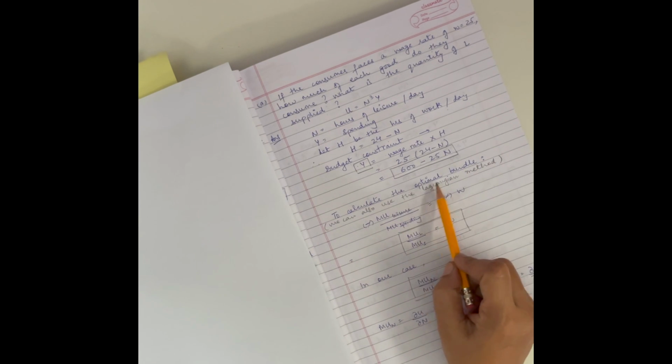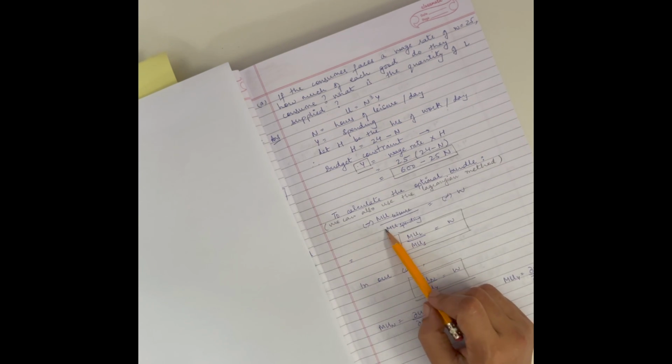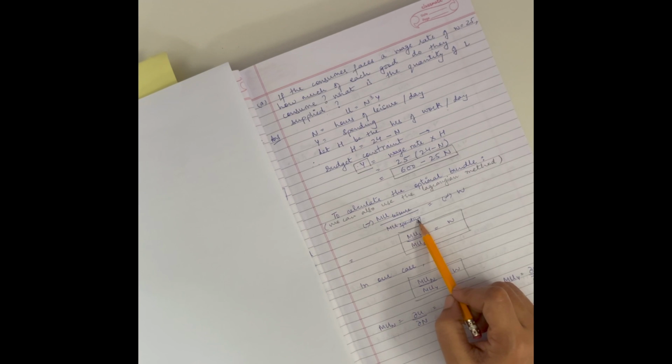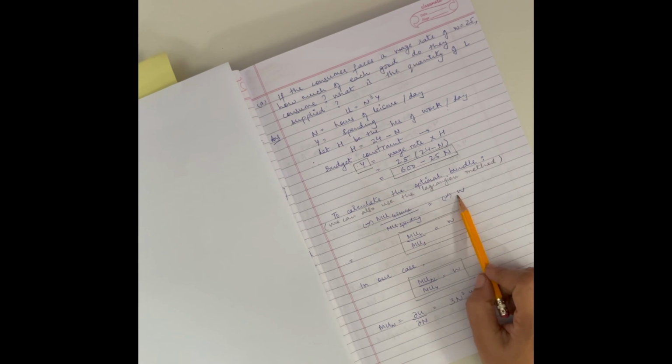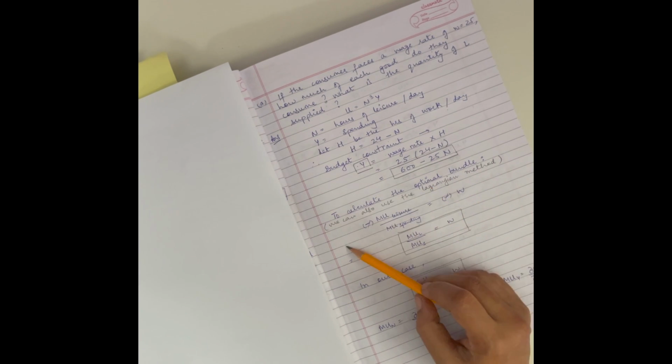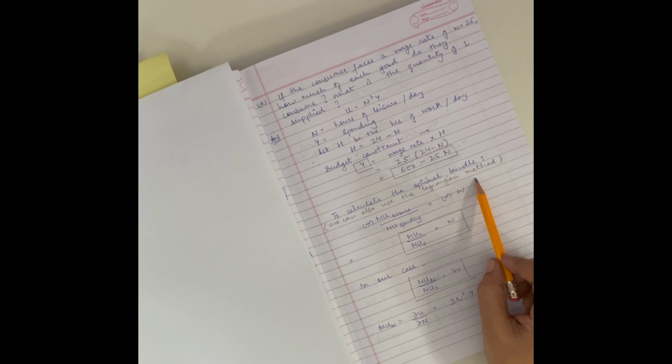Now, in order to calculate the optimal bundle, we have this equation: marginal utility of leisure divided by marginal utility of spending should be equal to your wage rate. There's a negative sign with both of these, so we just cancel them out. However, you can also use the Lagrangian method. Both will give you the same answer. I find this easier, so I follow this method.